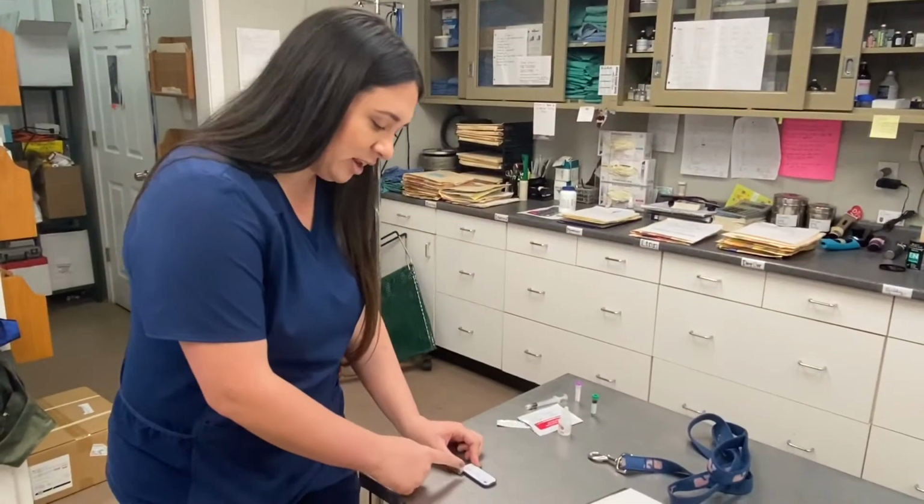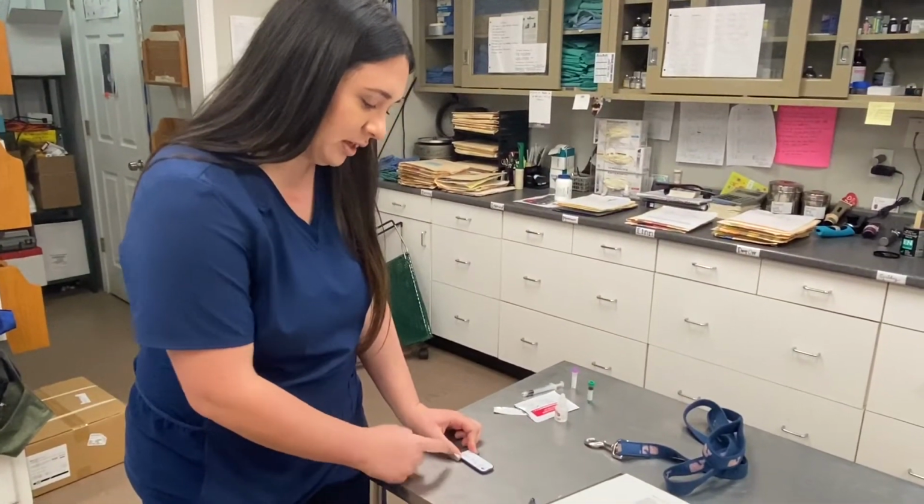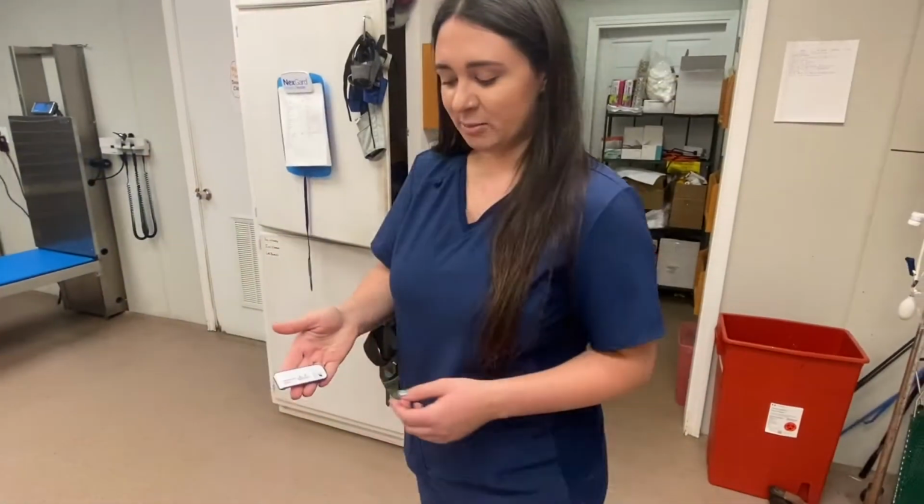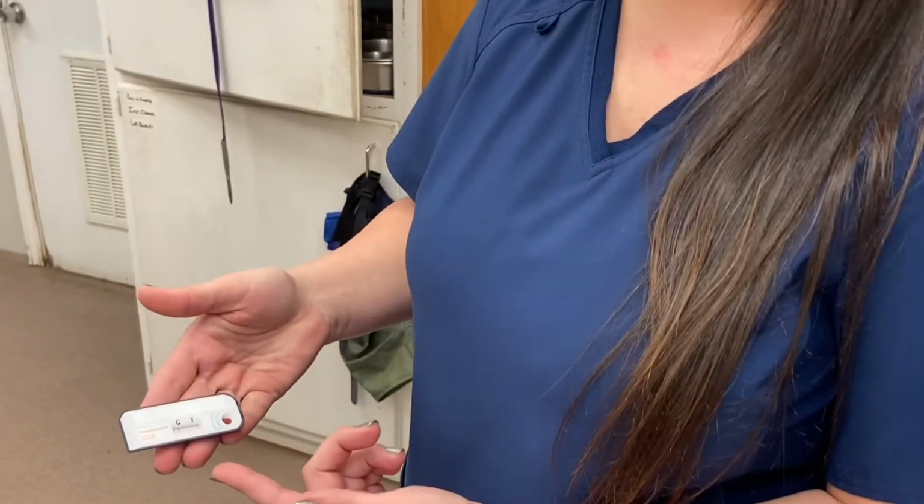If your test is negative, there will just be a line under the control, and if it's positive, there will be an additional line under the test. The heartworm test has been sitting for 10 minutes now, and as you can see, it's negative because there's just one line.